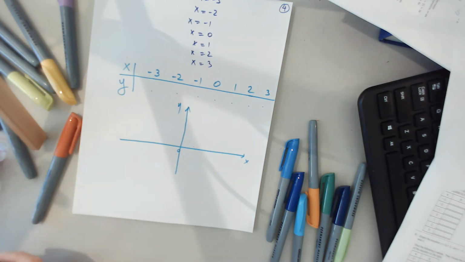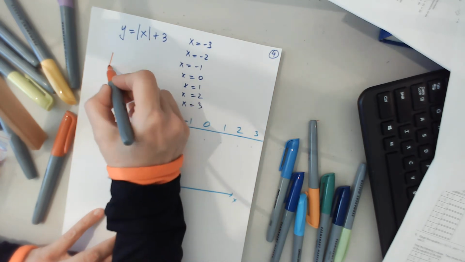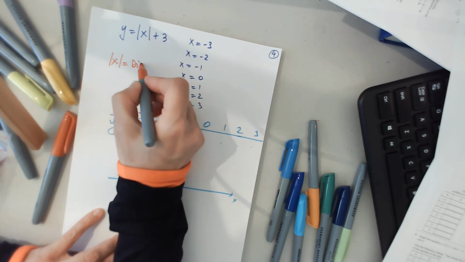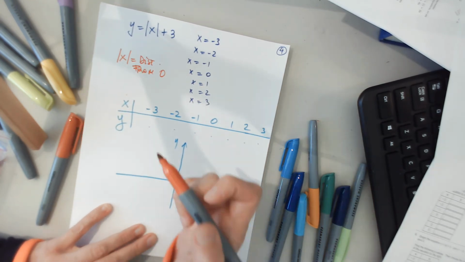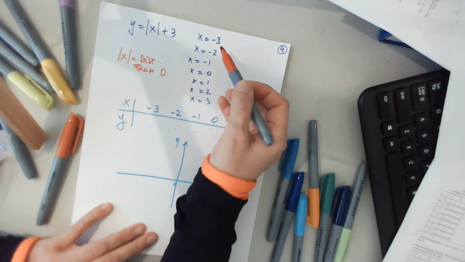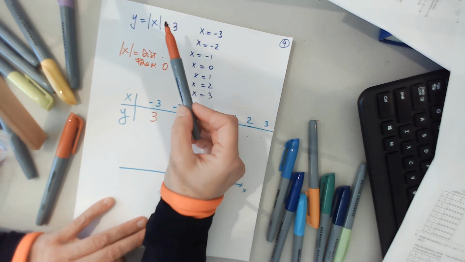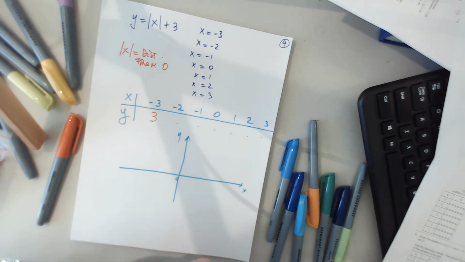Anyone? 6. Yes, because we know that the absolute value of a number is a distance from 0. So the distance between 0 and -3 will be 3. The distance plus 3, I'm sorry, 6. You were correct.